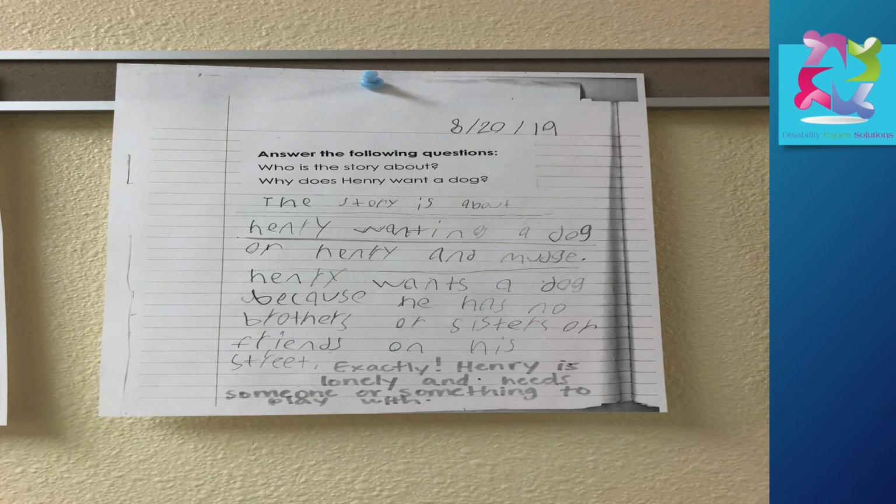Who is the story about? Why does Henry want a dog? And there quickly the teacher can assess if the student understood the question and the reading from the text. On the bottom, you could see where the teacher responds, Henry is lonely and needs someone or something to play with. And she wrote exactly.